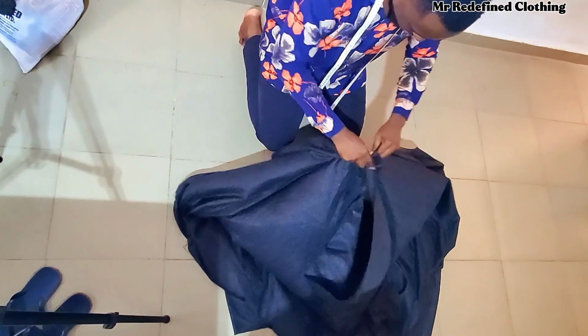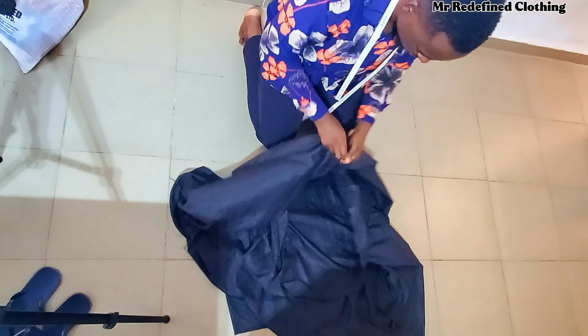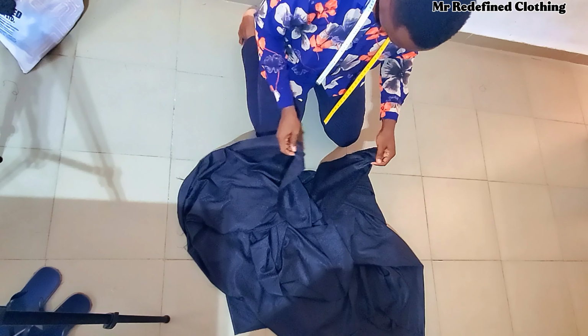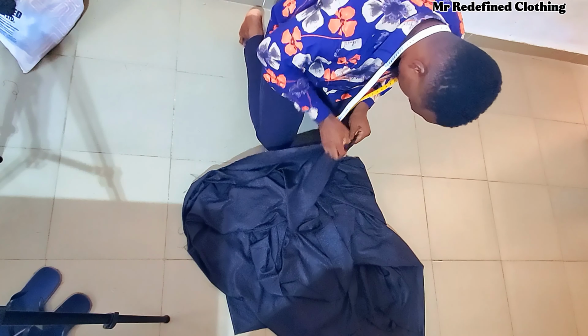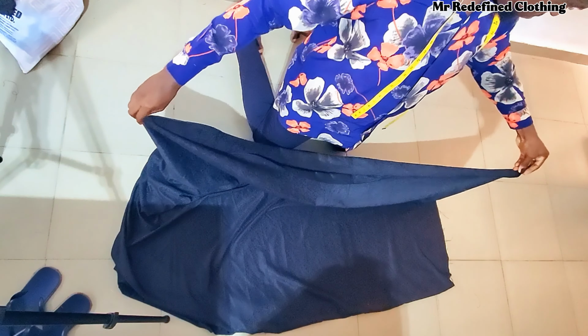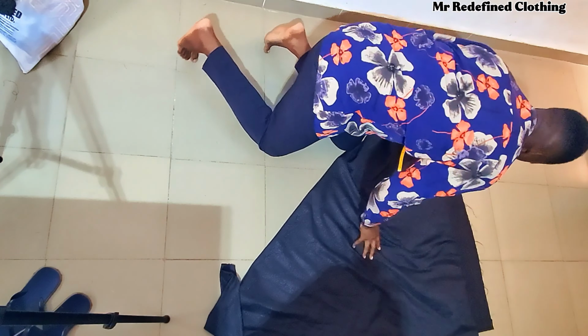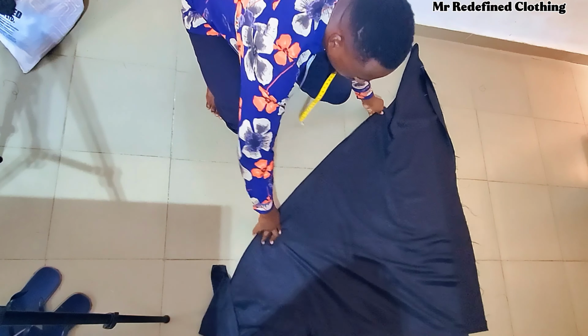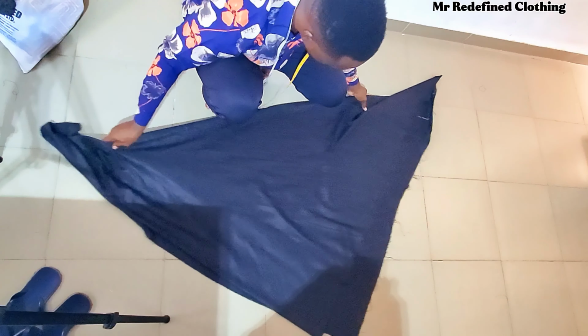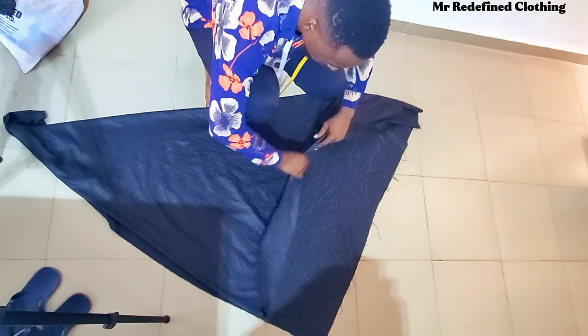So first of all, fold the 3.5 yards into 2 equal parts, just the way I'm folding mine. Once you fold it in this form, you are going to fold again in an angular form. Fold this way, like a funnel, as if you're making an angle. So fold this way again, carefully and gently, making sure the fabric is relaxed.